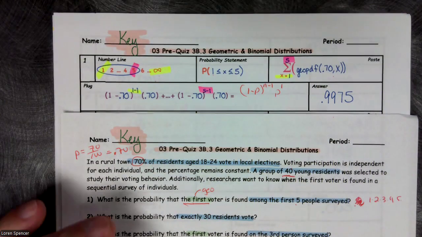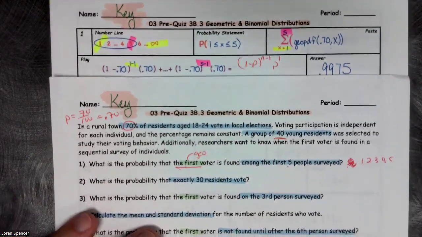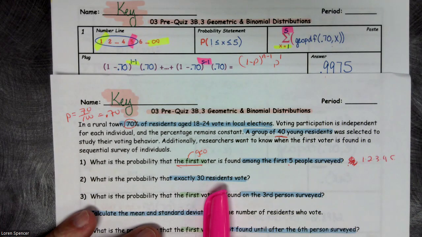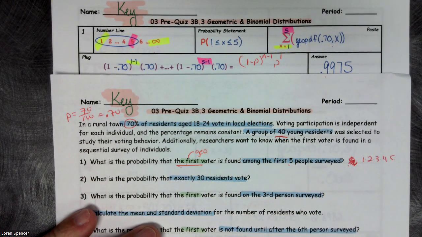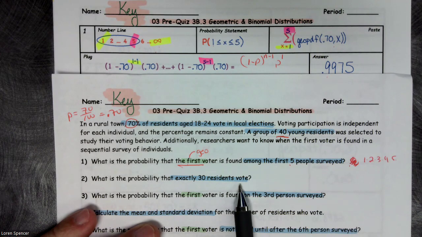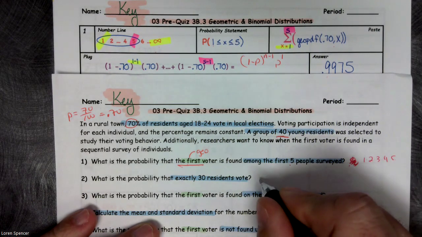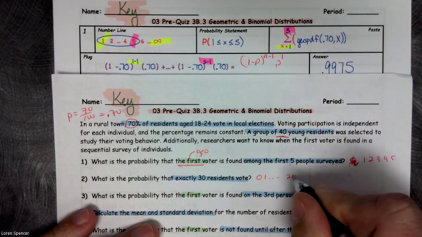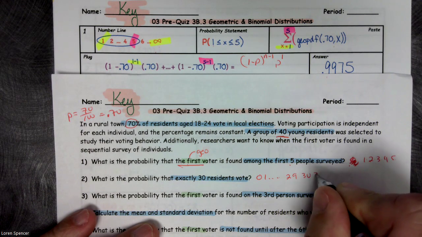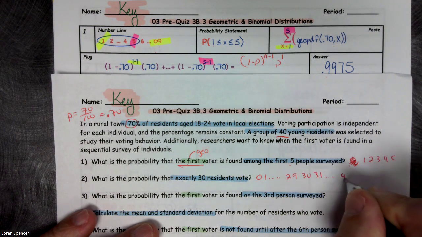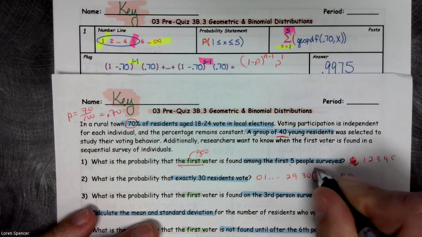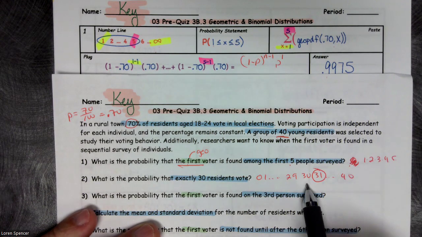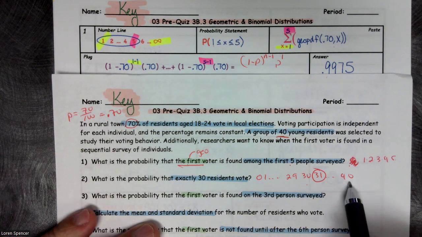All right, continuing on. Number 2, what's the probability that exactly 30 residents vote? It probably would have been helpful to say 30 residents out of the 40. So we could have 0 vote, 1 vote, dot, dot, dot, 29, 30, 31, dot, dot, dot, all the way to 40. But we want exactly that. We're not looking for the first. We're looking out of the group of 40.